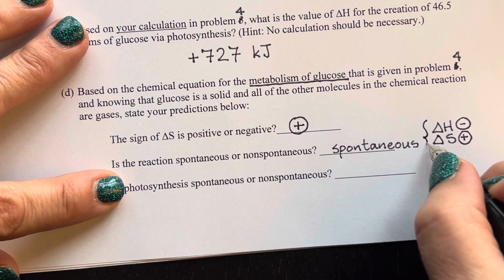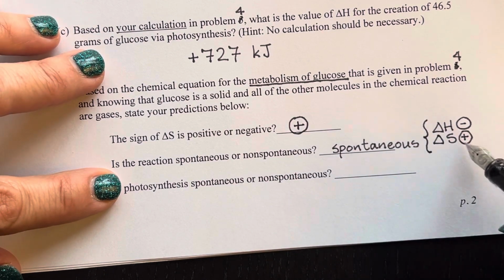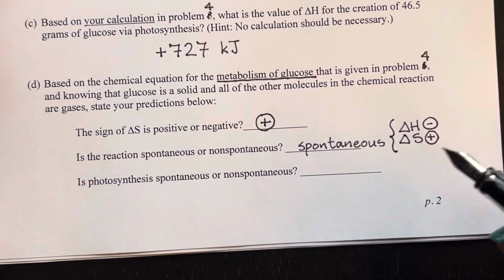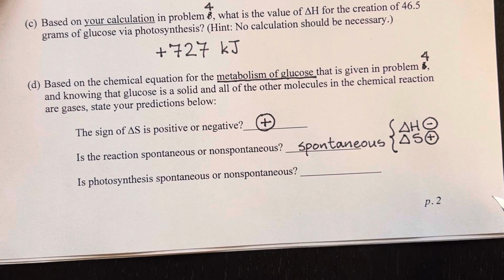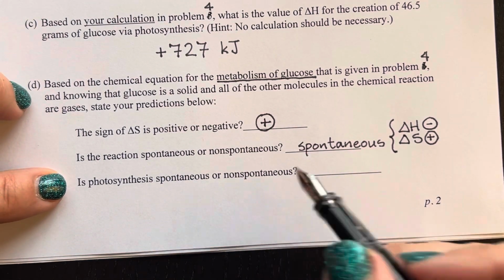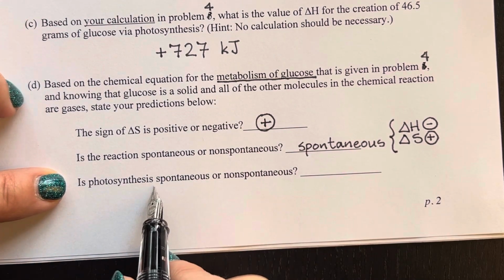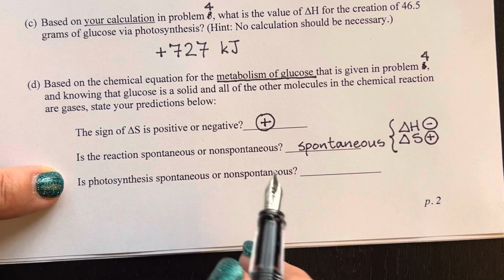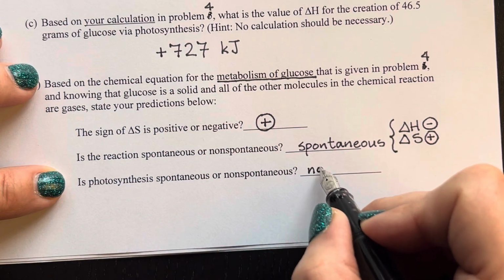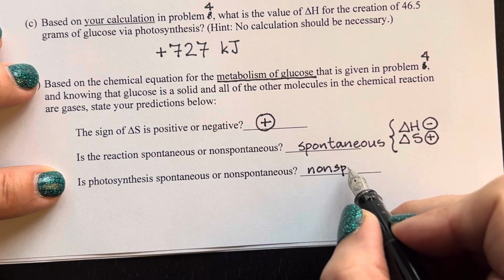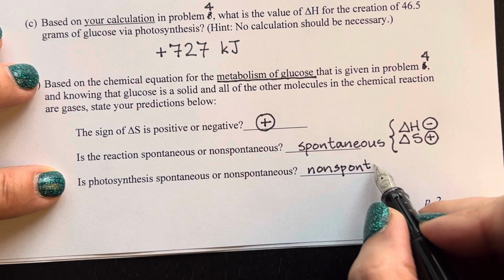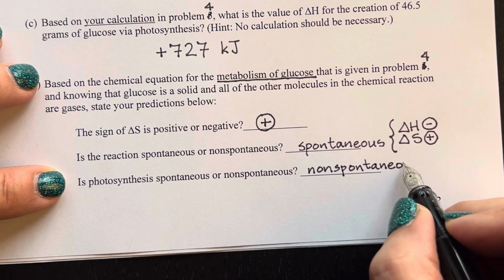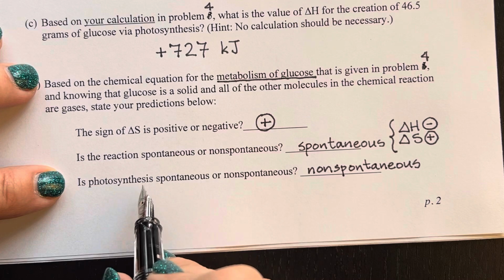When this is true, these types of reactions are spontaneous at all temperatures. Okay, and then photosynthesis, this is the opposite reaction. Therefore, it is non-spontaneous, meaning it requires an input of energy to happen, which it gets from sunlight.